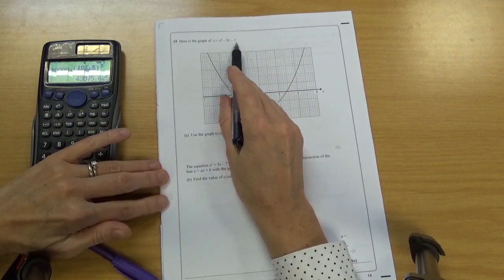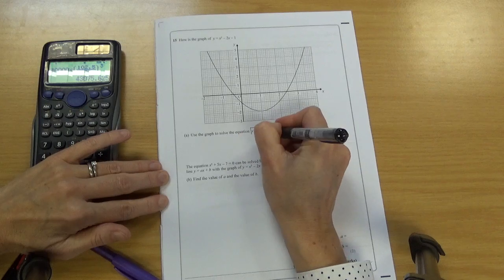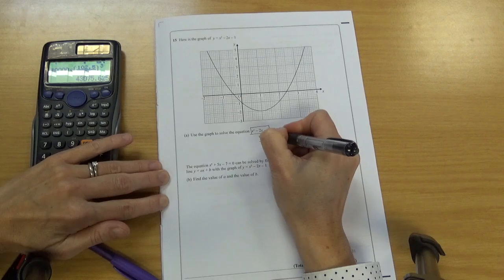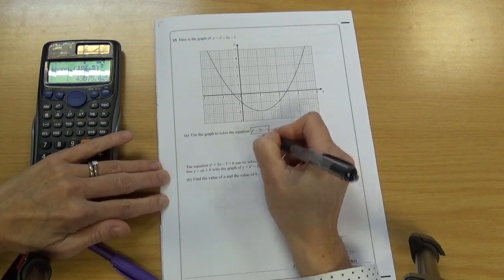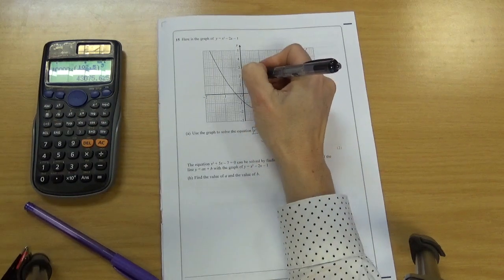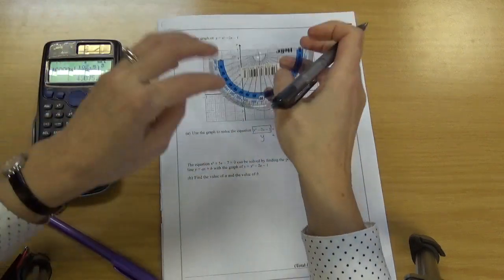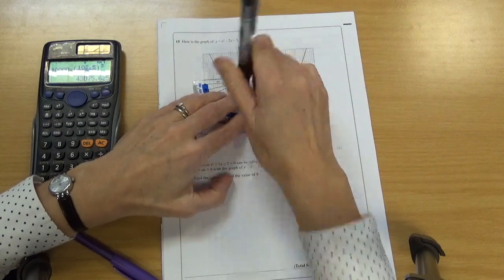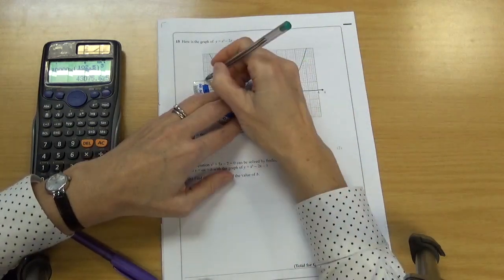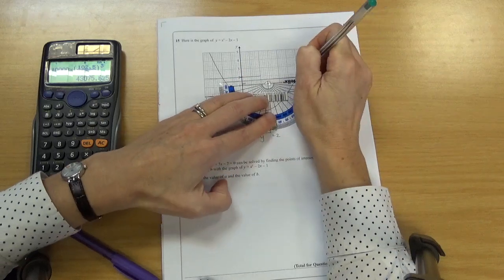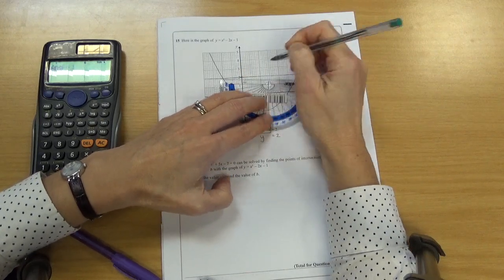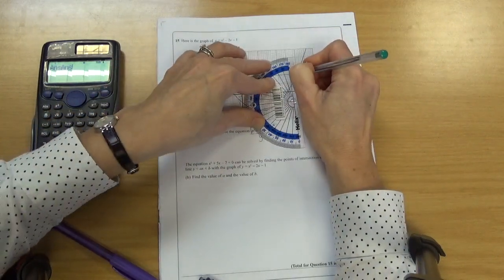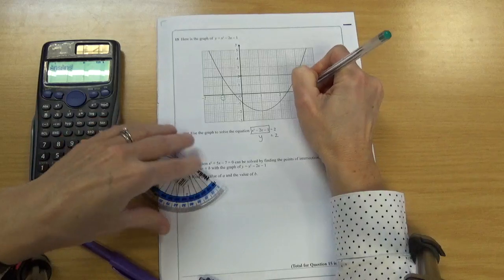Graph of x squared minus 2x minus 1. Well, that's what I've got here. So that's what y equals. So I need to draw y equals what's on the other side, which is 2. Y equals 2 is the horizontal line that goes through 2. Which, when I read it off, gives me an answer of -1 and +3.